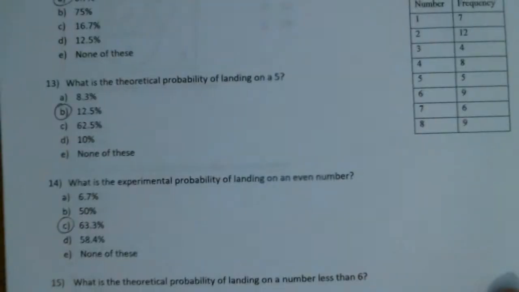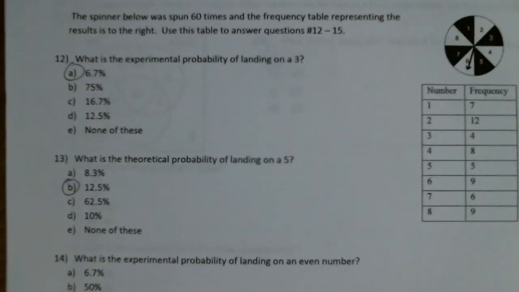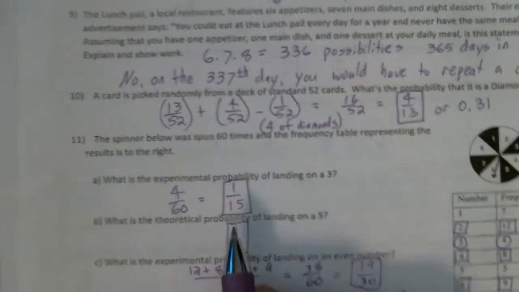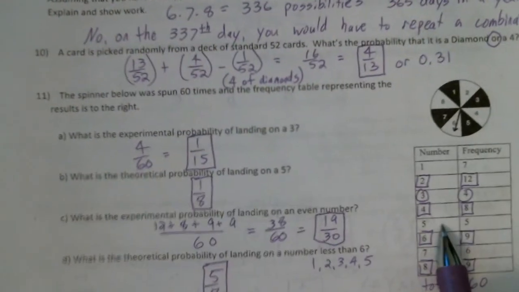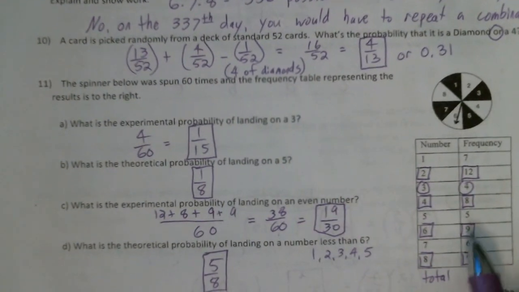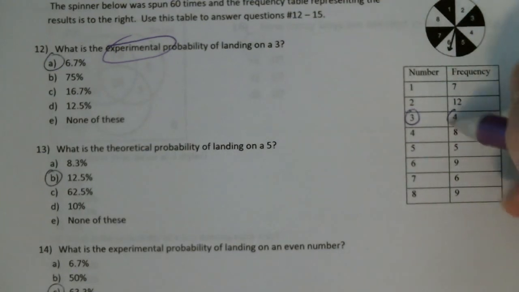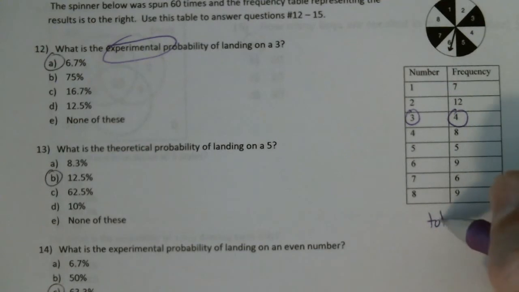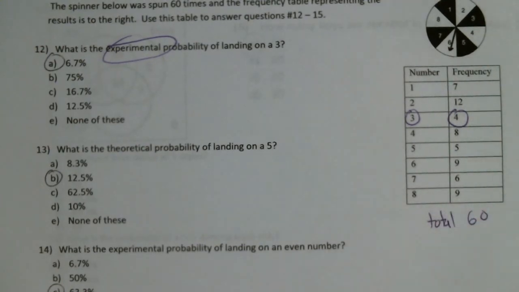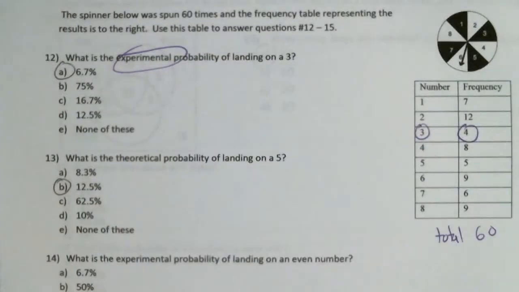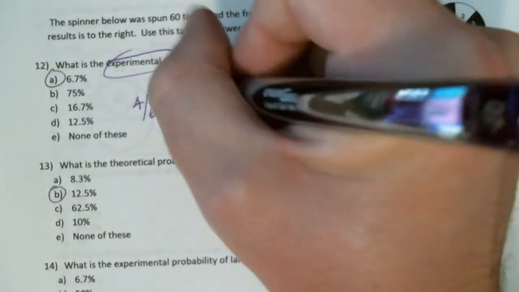Okay, number 12 on your quiz was number 11 on my old one. It says all the same data here. We got the spinner. They ran a bunch of trials. They spun it 60 times. What's experimental? Experimental is what actually happened. When they ran this, how many times did it land on a 3? It landed on a 3, 4 out of, what's the total? You got to add all those up. That's a total of 60 times. Well, they told you it's a total of 60. So that's 4 out of 60 times, which is 1 out of 15.